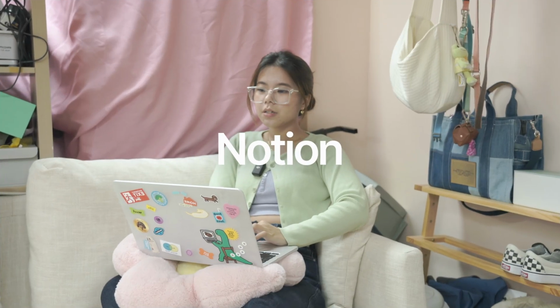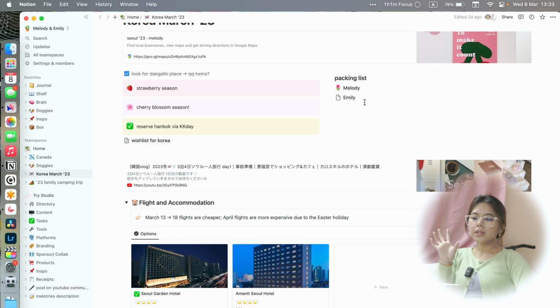And the third app is Notion. Notion is self-explanatory. A really cool feature that has come out recently that I've really liked is Notion AI. I've just been using it a lot for things like summaries, actionable items, etc.